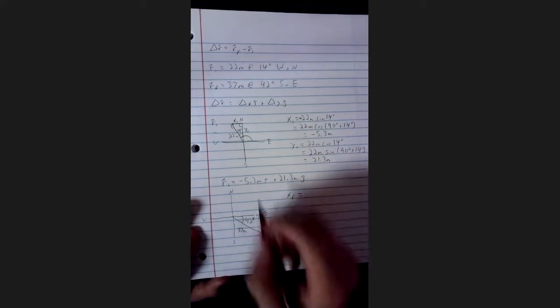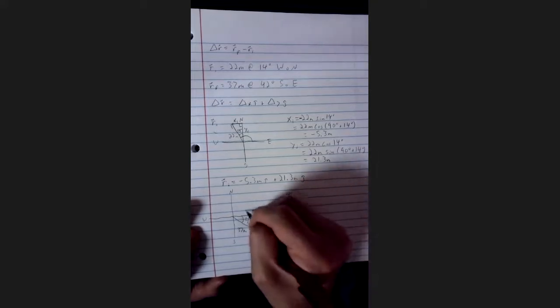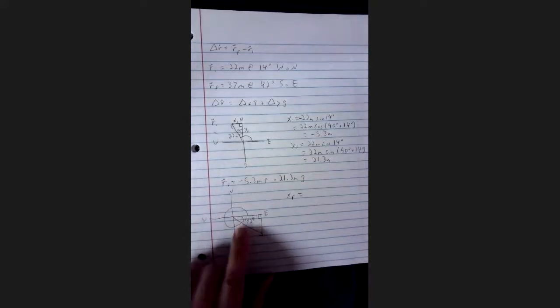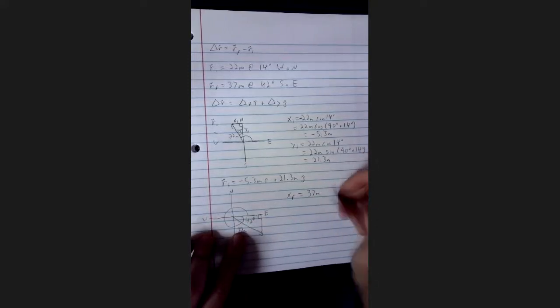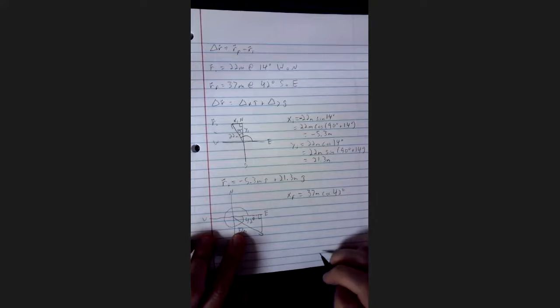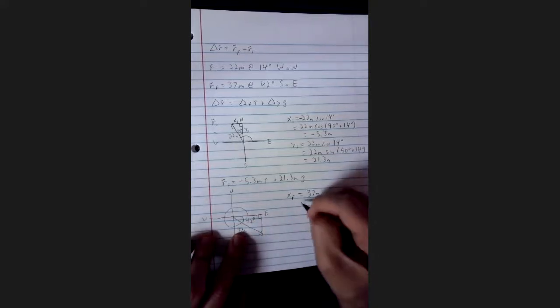This right triangle, or we can always use this angle and use our definitions. Now we can see that x is the adjacent side of this triangle. So we could say it's 37 meters times cosine of 42 degrees, and it's on the positive side of the x-axis, so it's positive.